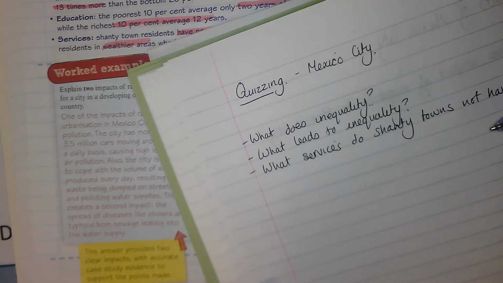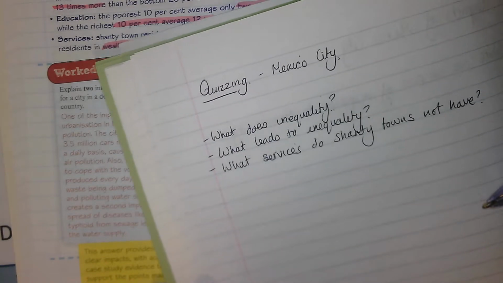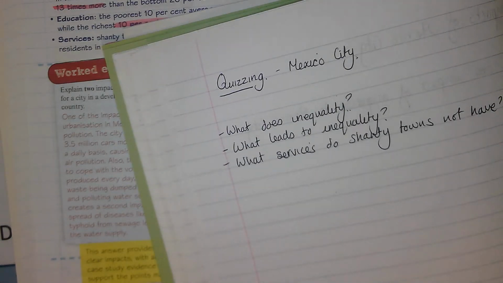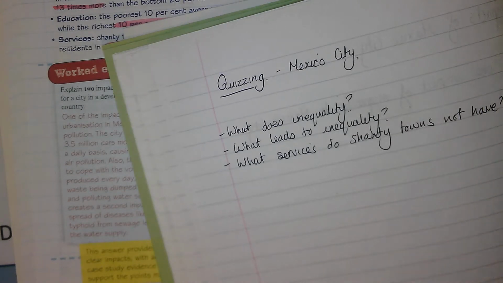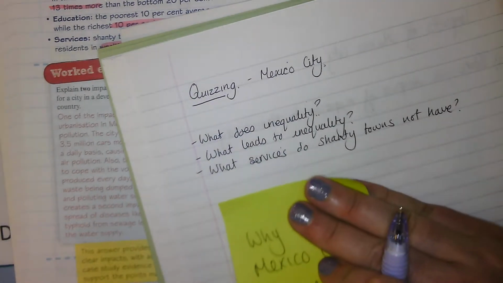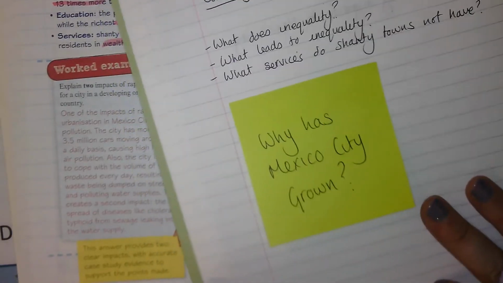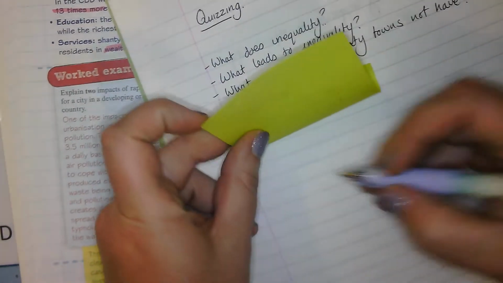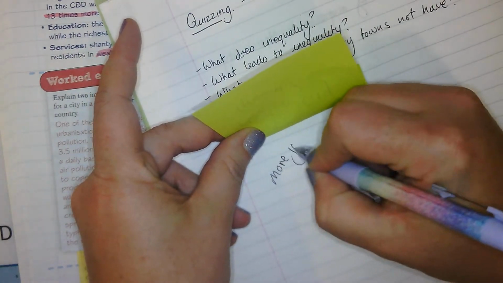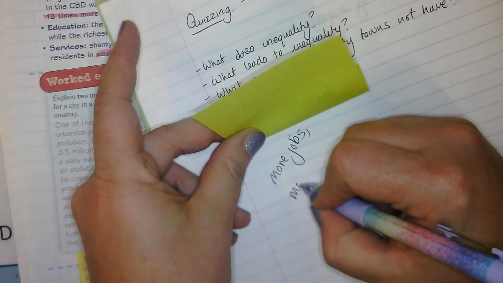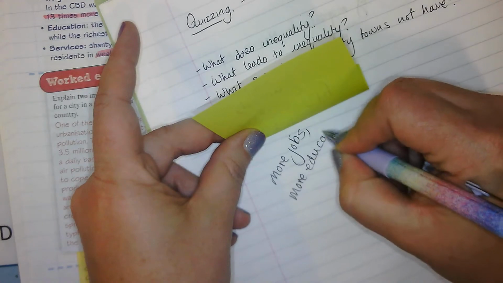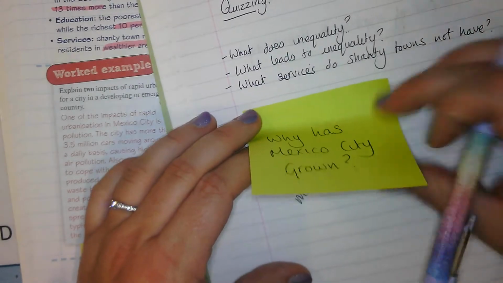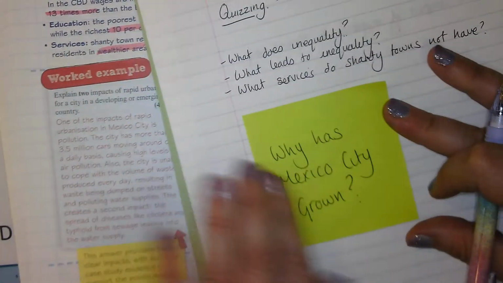Now you can do it this way, which is just a list of questions, or you can come up with some of the other questions, because as you can see the answers for these are not on there, so you would have to do them on a separate page. Or you could take some post-it notes and create the question on the post-it note, and underneath it put the answer. So here, why has Mexico City grown? You could put more jobs, more education, etc. And that way you can look at the question, but also you've got the answer instantly there, and that way you can revise.